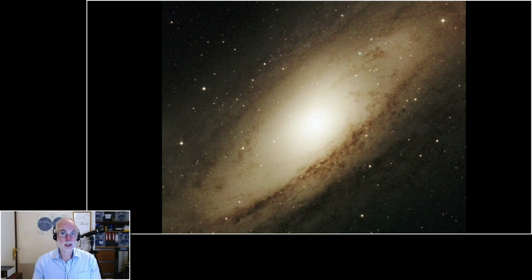Now, one thing that we could do is to look at a similar nearby galaxy. And so we've got a picture here, which is of one of our nearest neighbors, M31, the Andromeda galaxy. Now, this, like our own Milky Way, is a beautiful swirling spiral galaxy of stars, gas, and dust. And we've got good reason to think that this is a similar type of galaxy to our own.